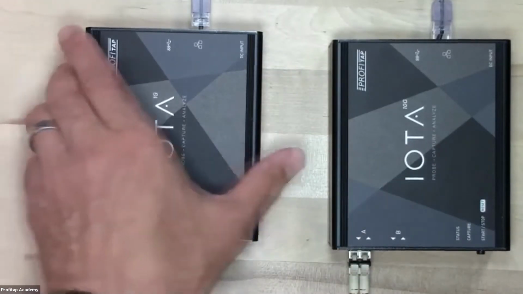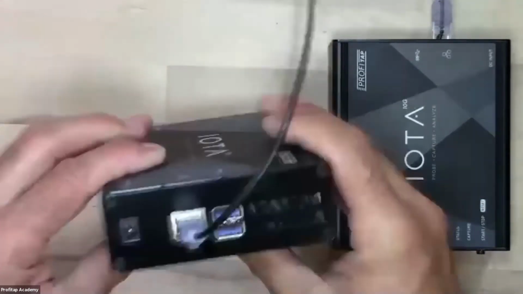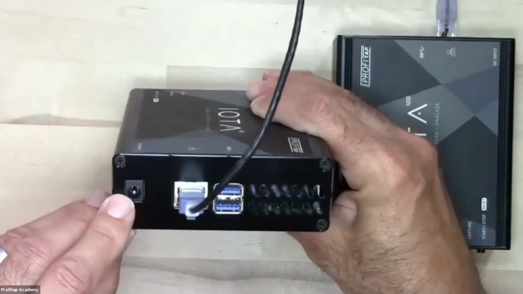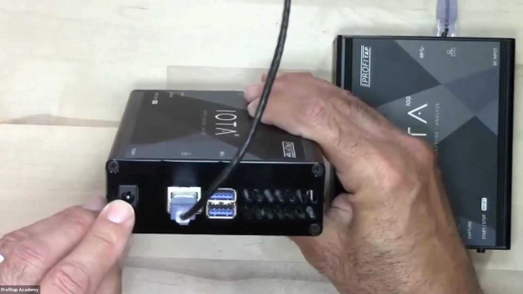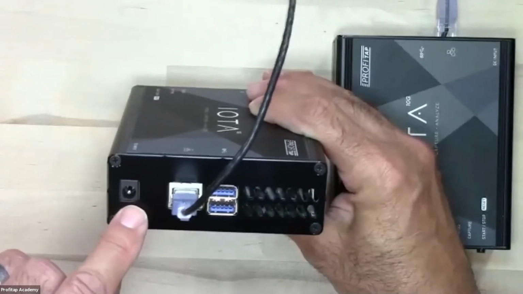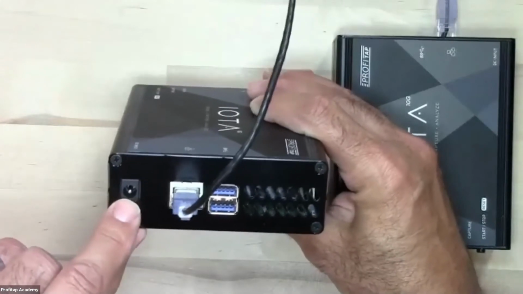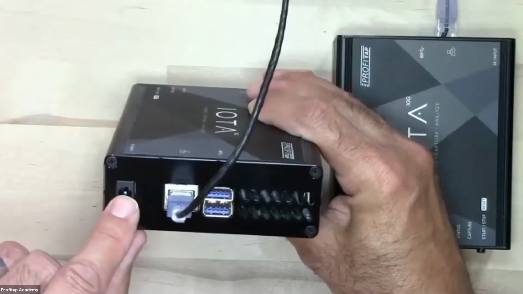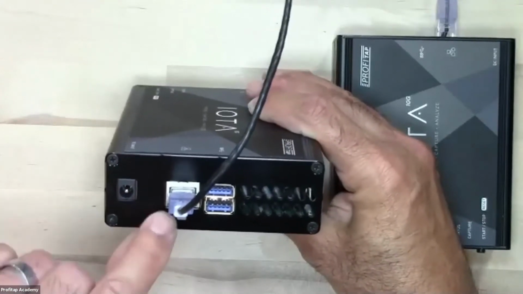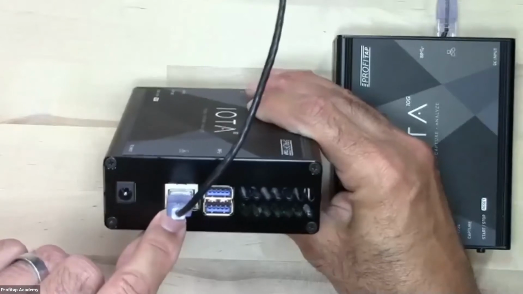Now, if we turn this around, on the back this is where we connect our 12 volt, 2.5 amp power supply. Now there is a model that has a little terminal strip right here, and that's the 24 volt to 48 volt model, and we can use that to power it. We've got our management port. Now our management port is how we're going to access this via the web interface.